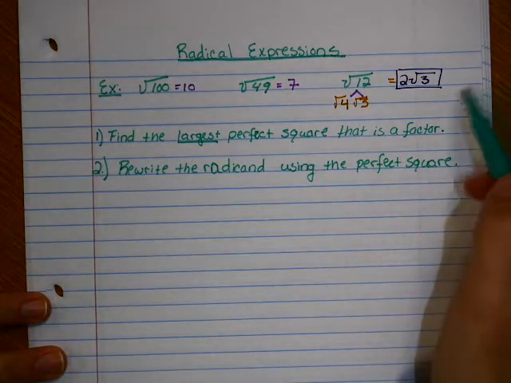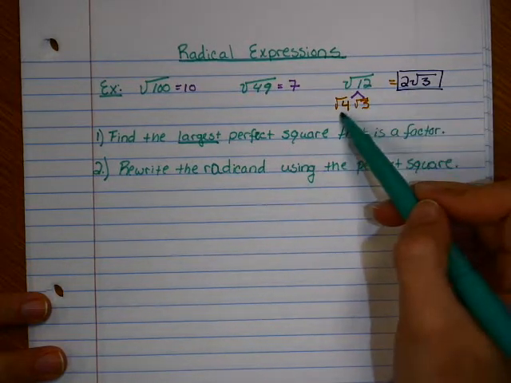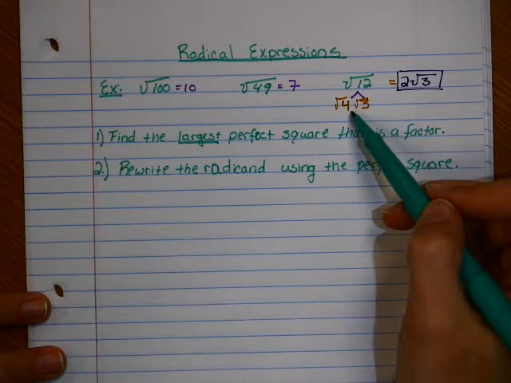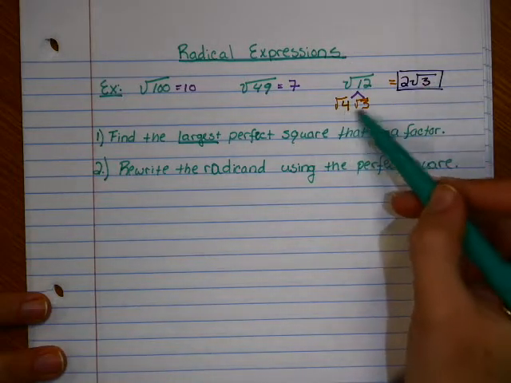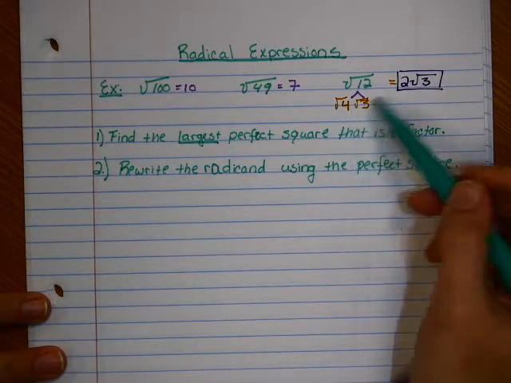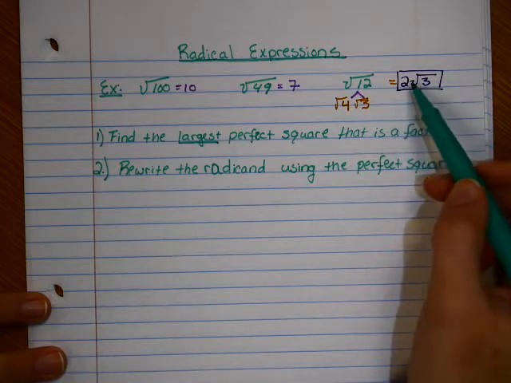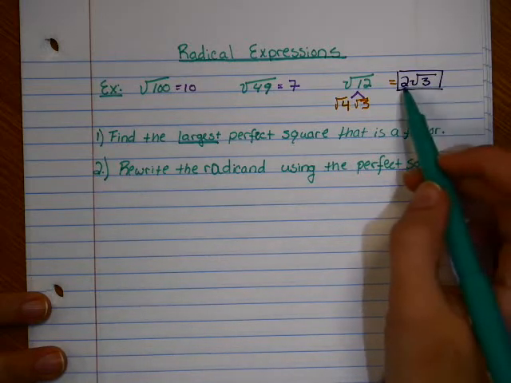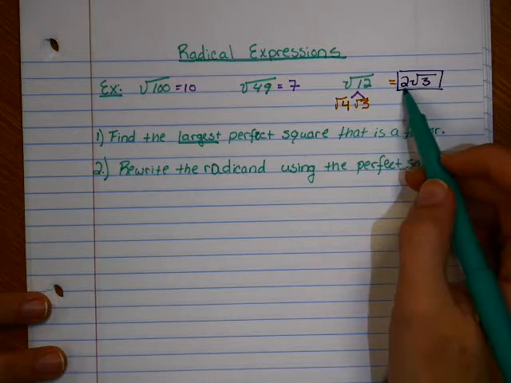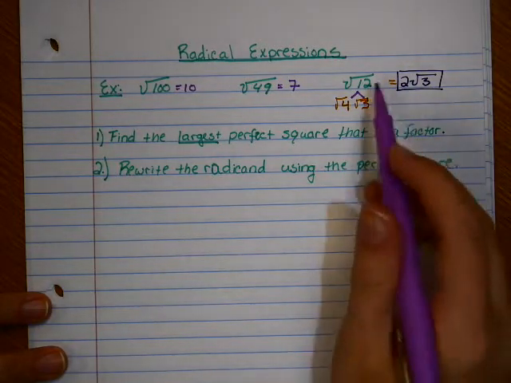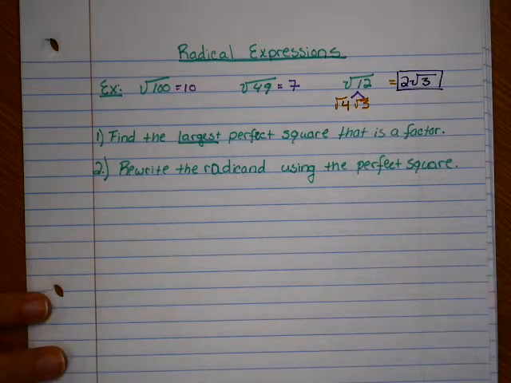Okay, so just like we did up here, we found the perfect square. The largest one is 4. And that's the only one in this case, but the largest one is 4. And then we rewrote our radical by taking square root of 4 is 2. And then we left our square root of 3.